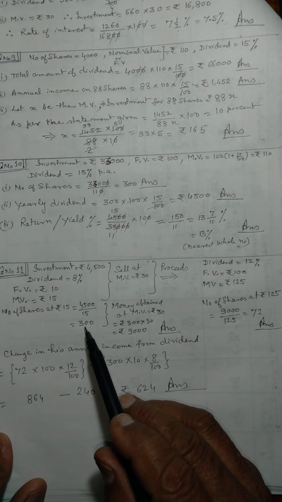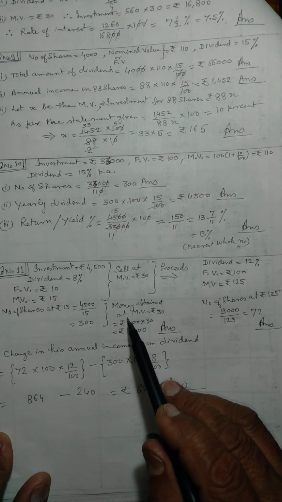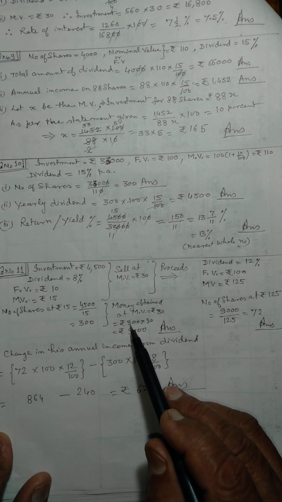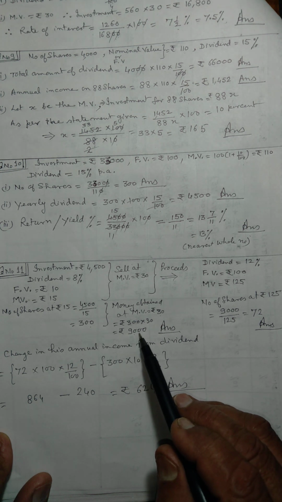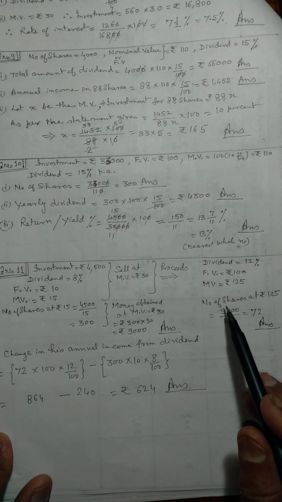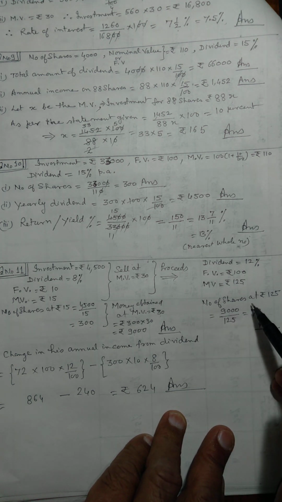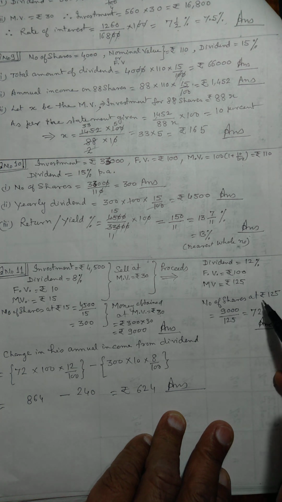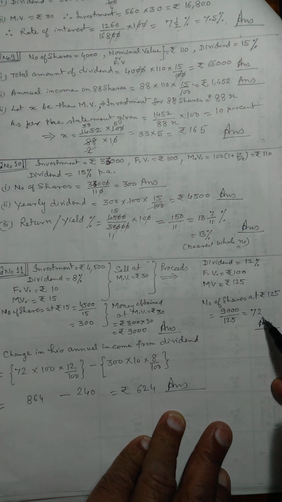So you see the 300 shares in the first case, the money obtained at market value rupees 30 will be equal to 300 into 30, which will be equal to 9,000. So this 9,000 will be utilized in purchasing this type of shares. So the number of shares of this type will be, at the rate of 125 market value, 9,000 divided by 125, which will be equal to 72.